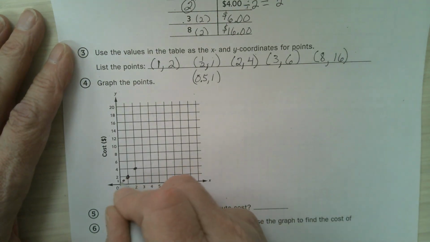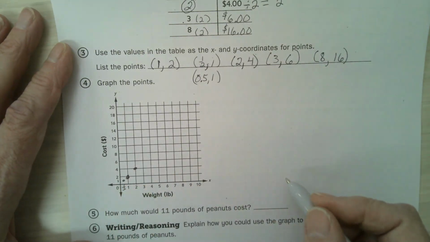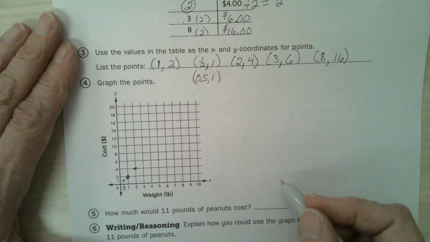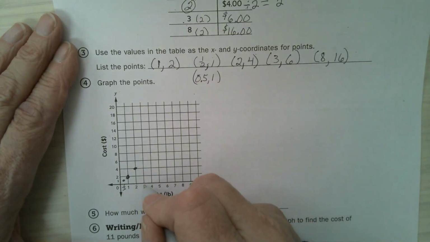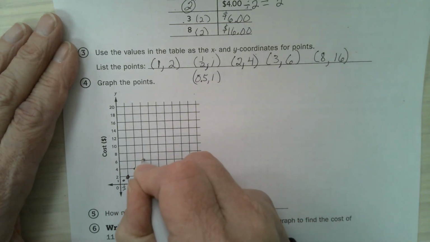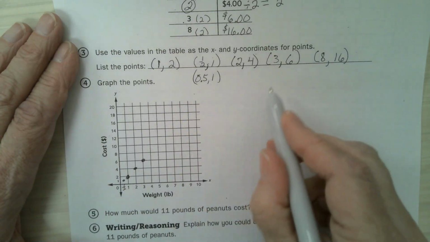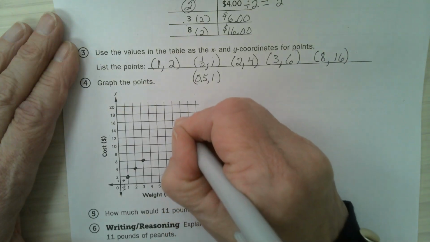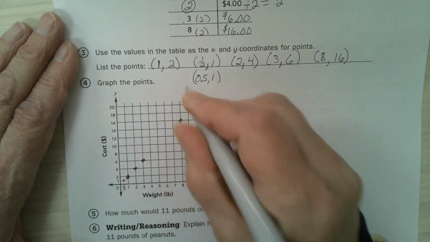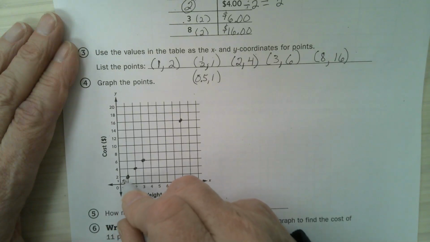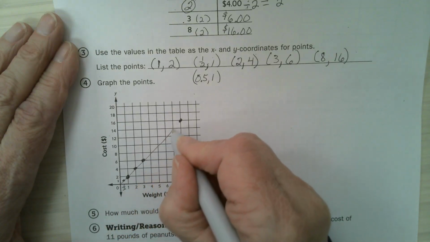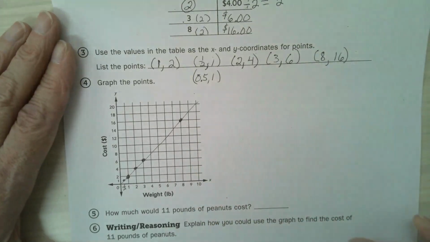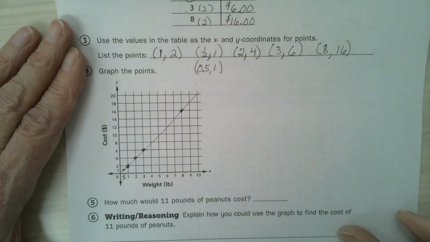They should form a straight line, kids. If they're not making a straight line, you might have made a mistake. Over 3, up to 6, over 8, up to 16. And when you connect the dots, it should make a straight line. Make it nice and light.